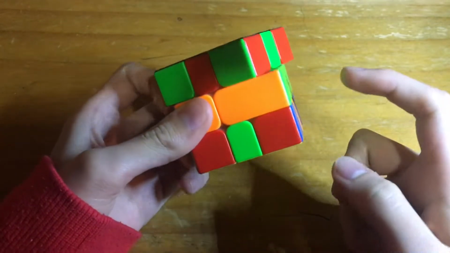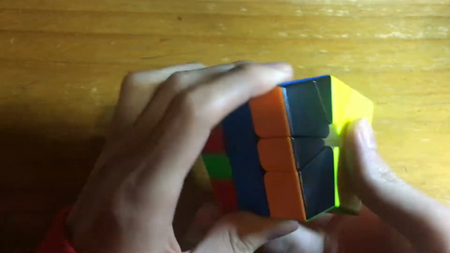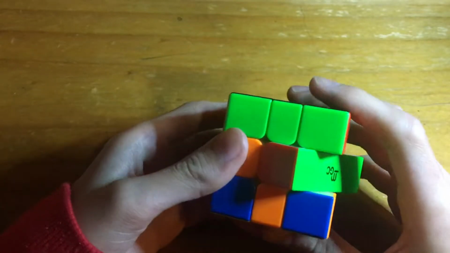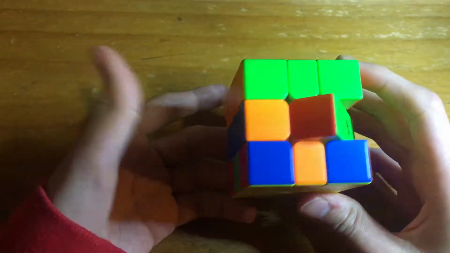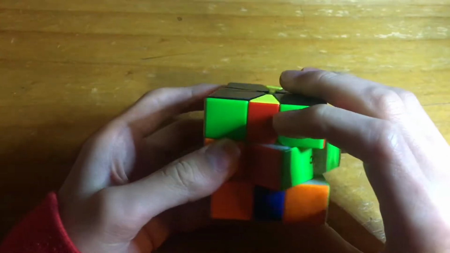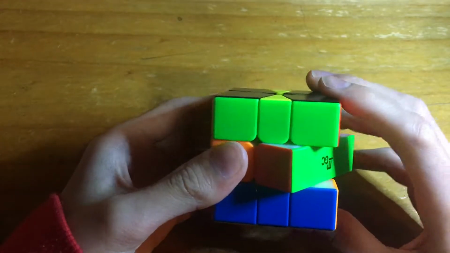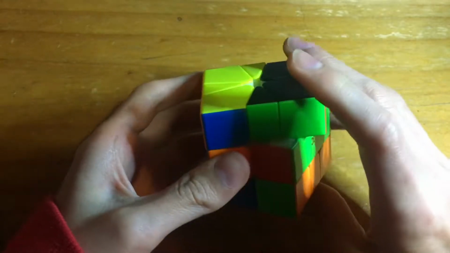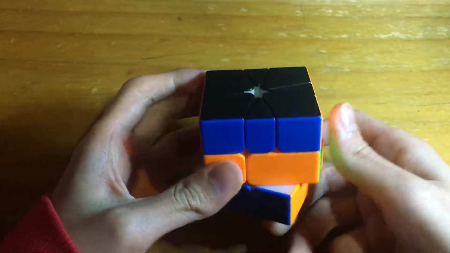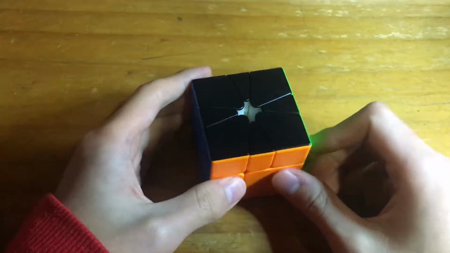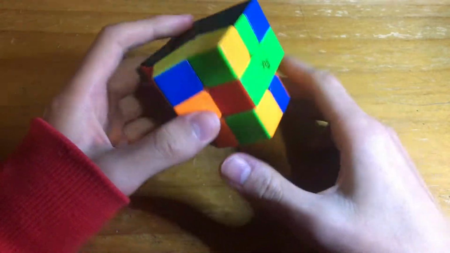So now we have ZPerm on bottom, adjacent on top. I'll do the parity, adjacent parity on top. Oops. And then I'll do ZPerm on bottom with this algorithm. And here, I'll cancel into the equator flip, and then solve it like that. Okay, so next scramble here.